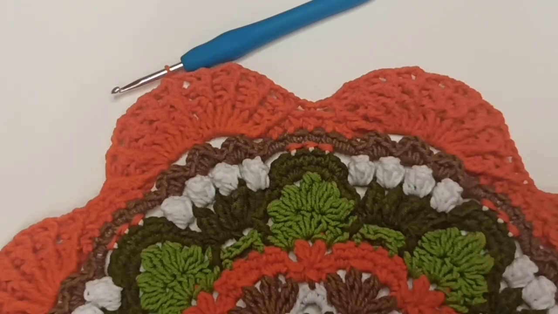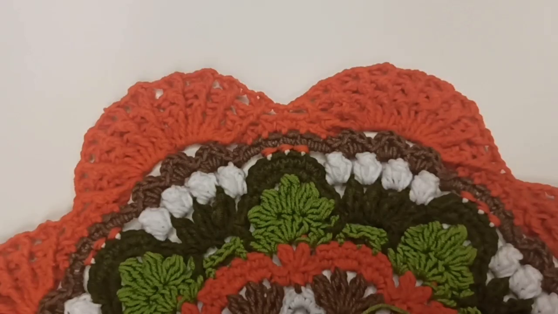You can fasten off and secure the ends. Next round we'll make of another color. Round 21, color E.